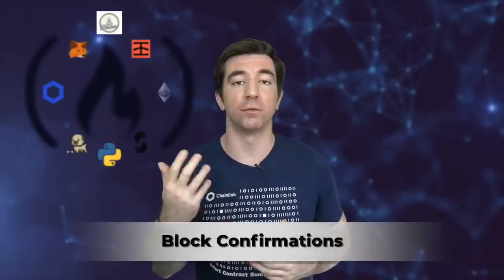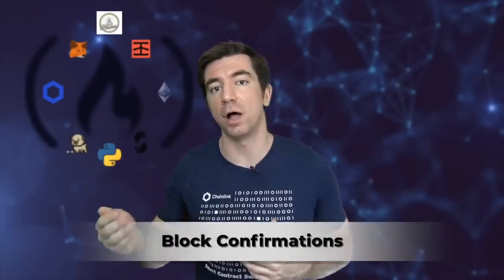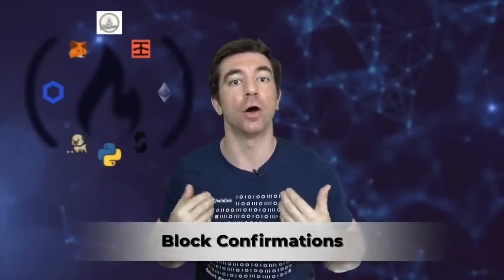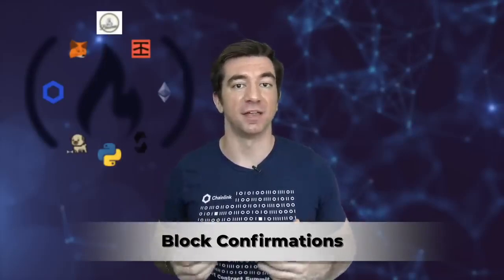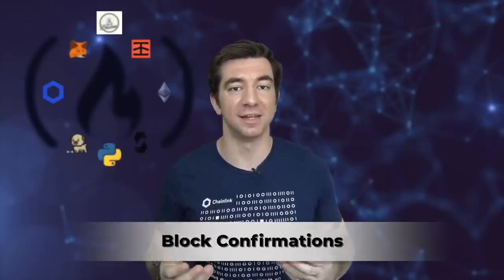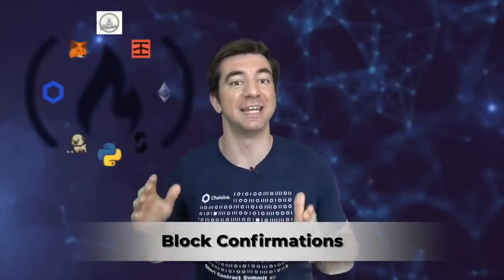That's why when we saw our transaction, we actually saw confirmations. The number of confirmations is the number of additional blocks added on after our transaction went through in a block. So if we see confirmations as 2, it means that the block that our transaction was in has 2 blocks ahead of it in the longest chain.